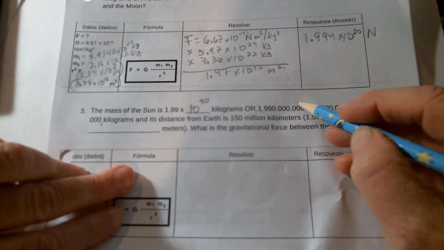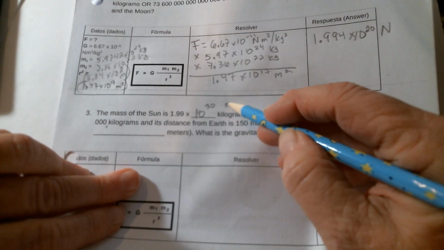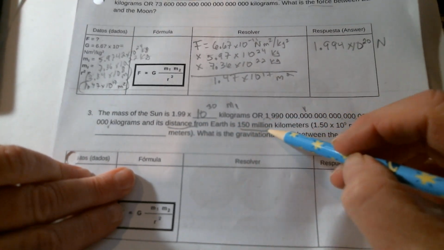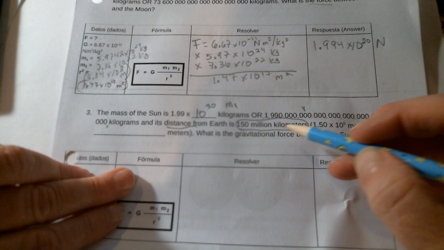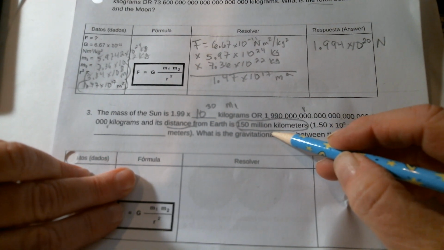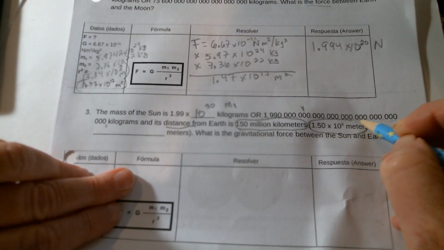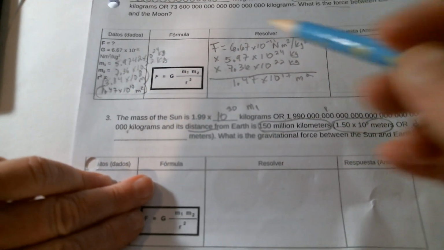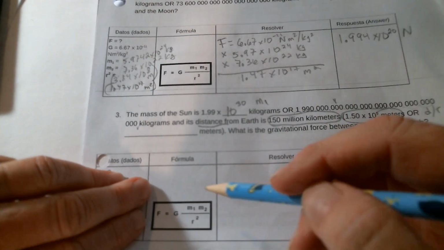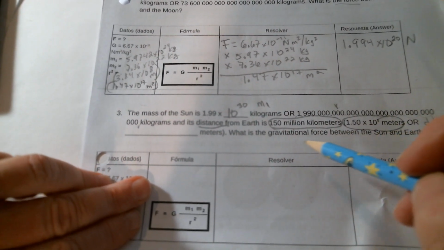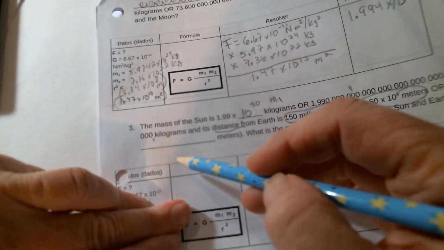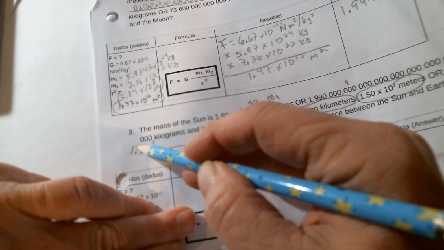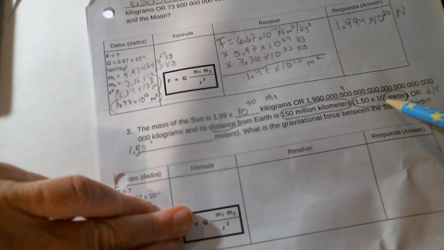Okay, so this over here, let's do this one as mass 1. The distance is this. Now, I'm not going to put this in the calculator, so I'm going to use this right here, which is my distance, D or R. Okay, so let's do a little practice on this. 1.50, and then 10 to the 9.